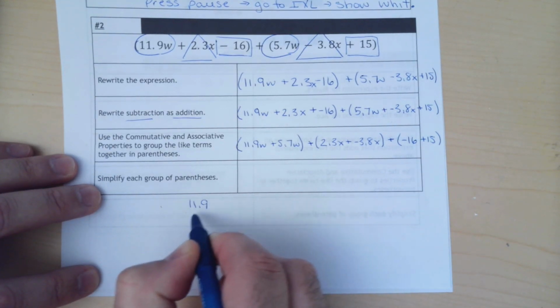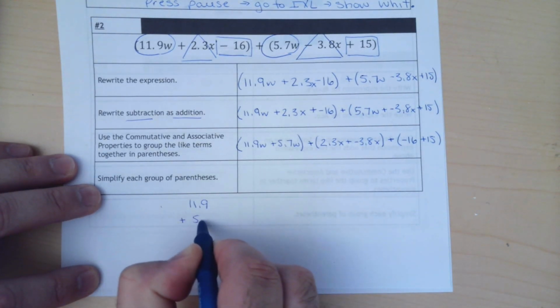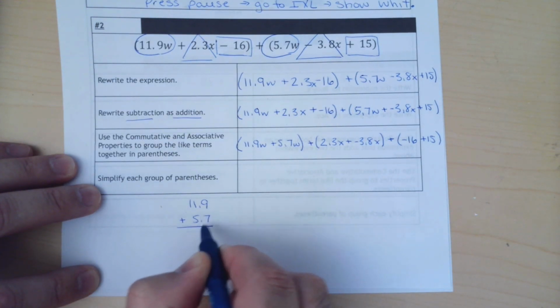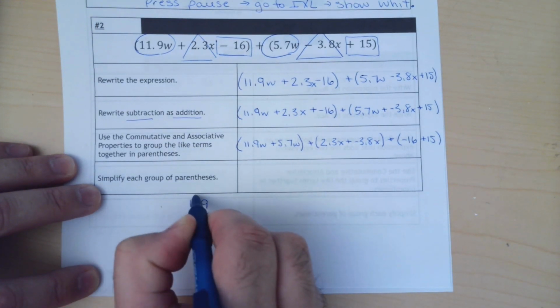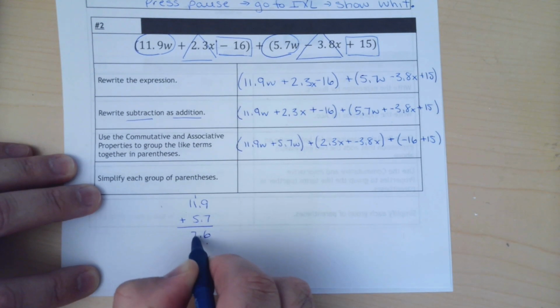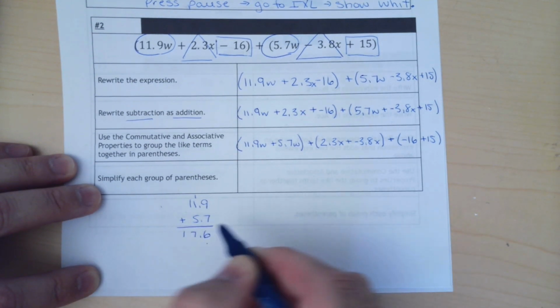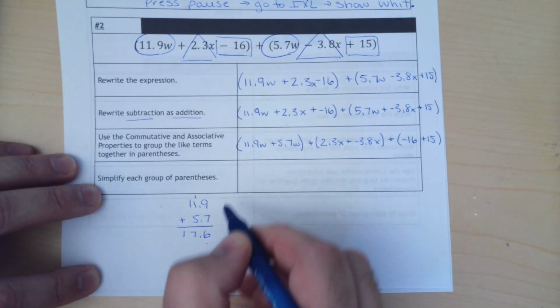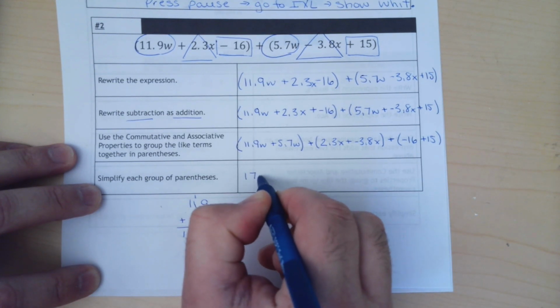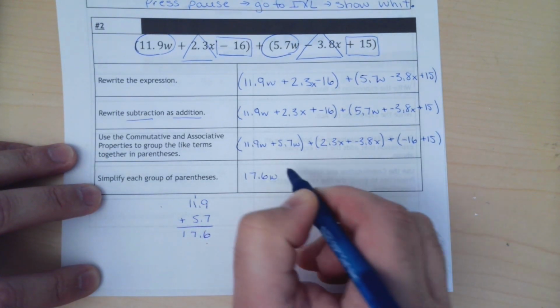So we do 11 and 9/10 plus 5 7/10. We add them together to get 17 6/10. 17 6/10 w.